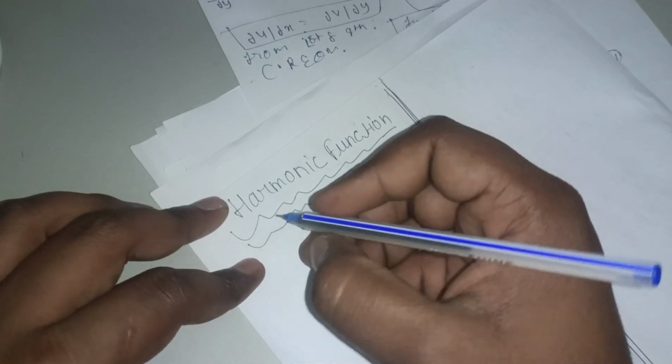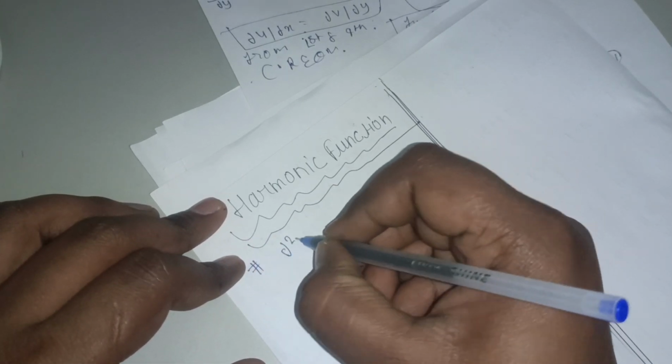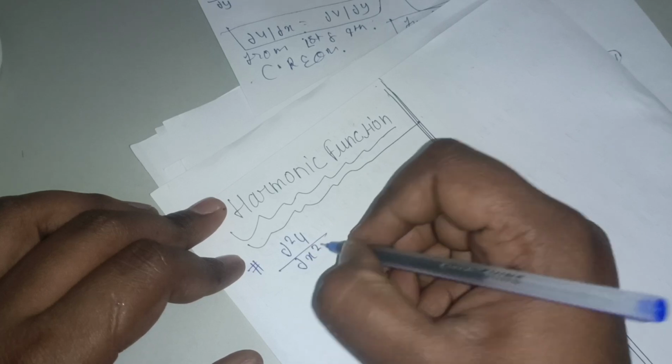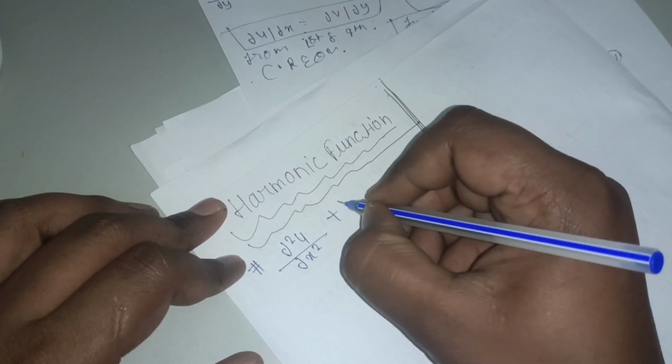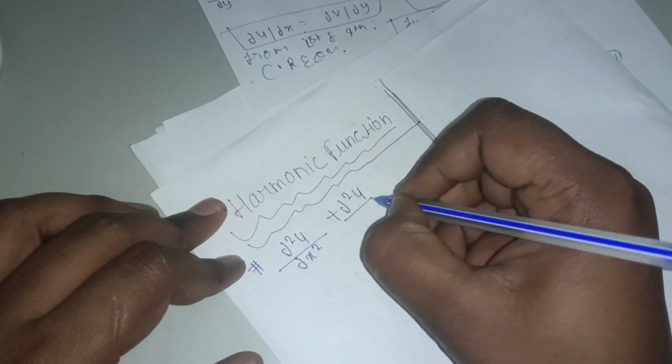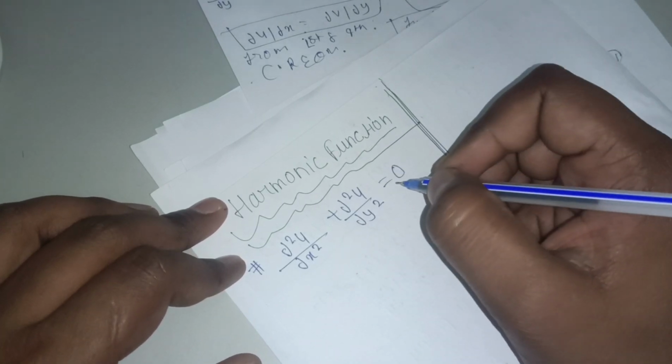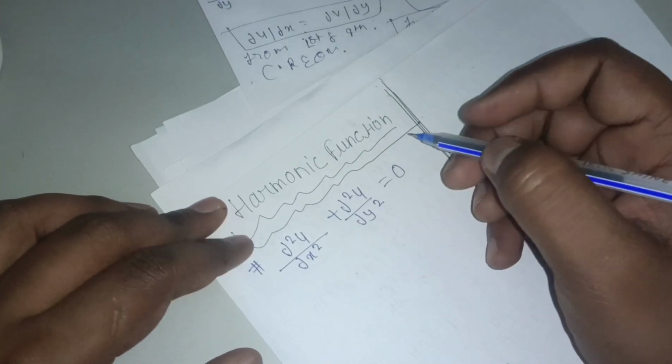हमें बस ये पता होना चाहिए कि double differentiation of u with respect to x plus double differentiation of u with respect to y square should be equal to 0.